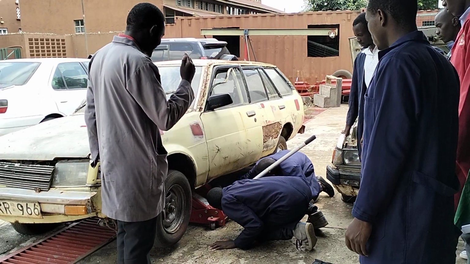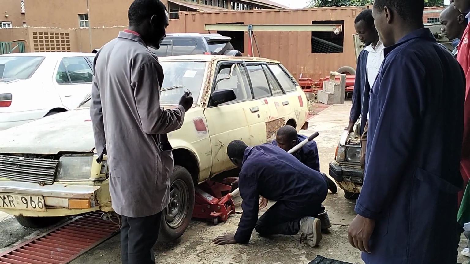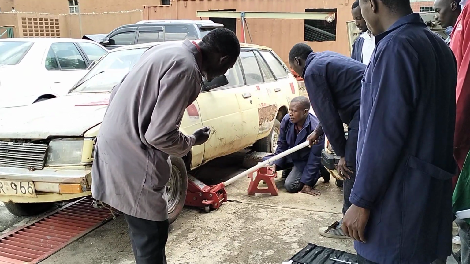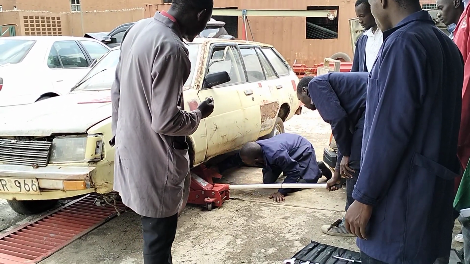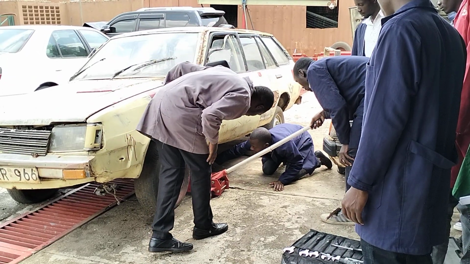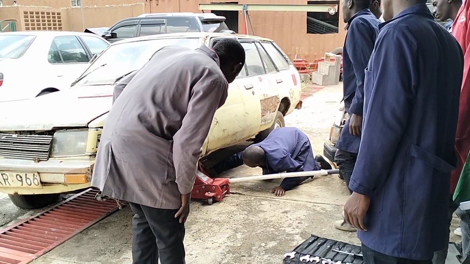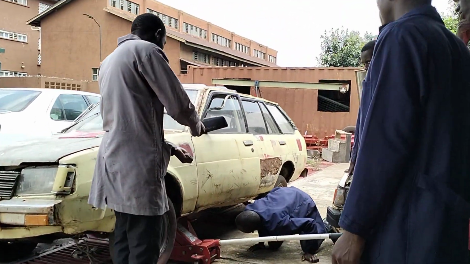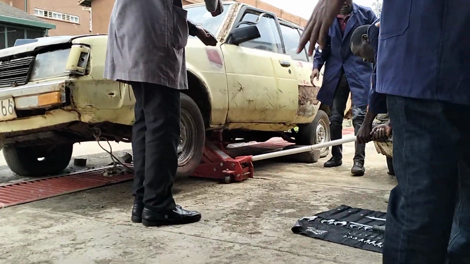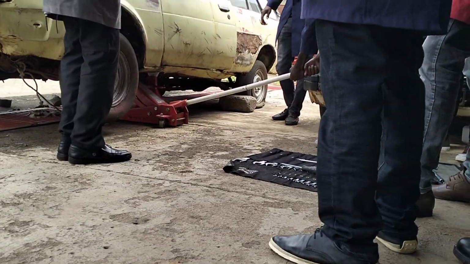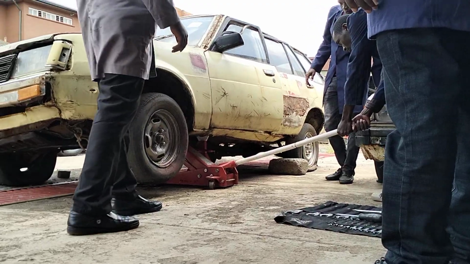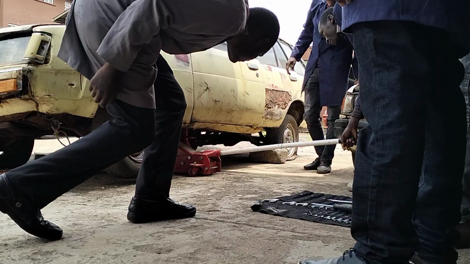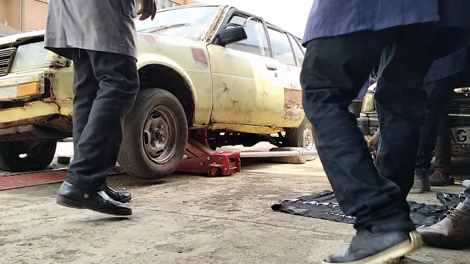Make sure that stand is secure, check it out. Now after that, you can loosen slowly so that the vehicle can relax on the safety stand. That's good. You can appreciate him.